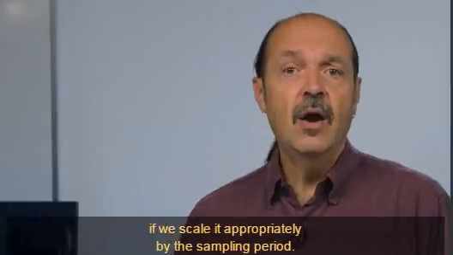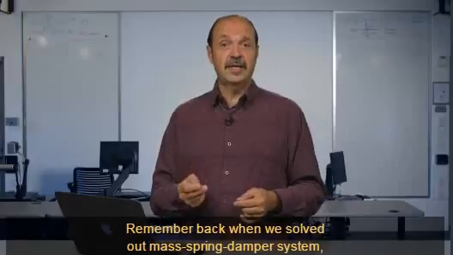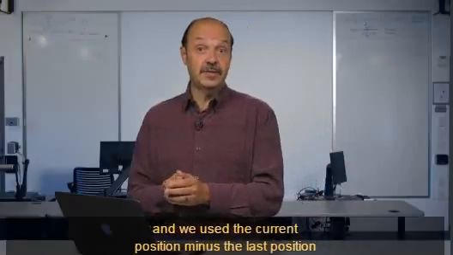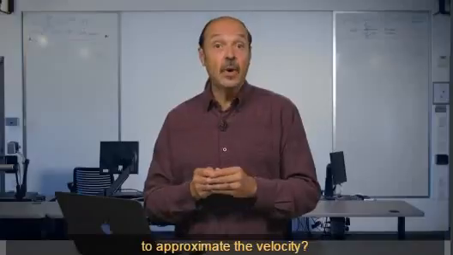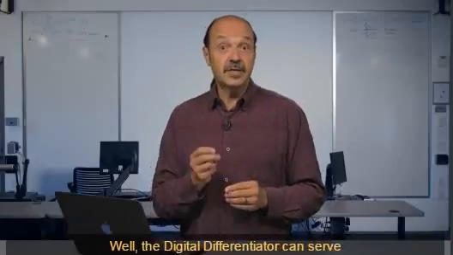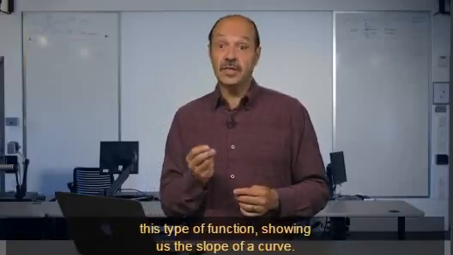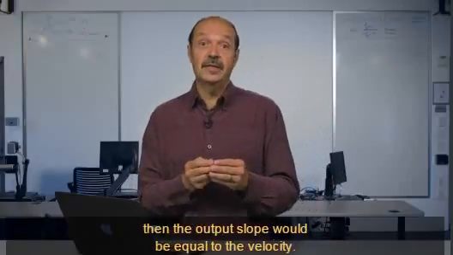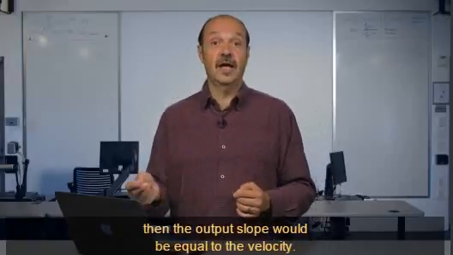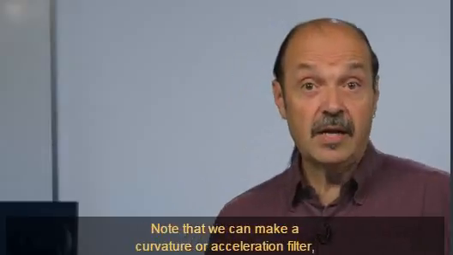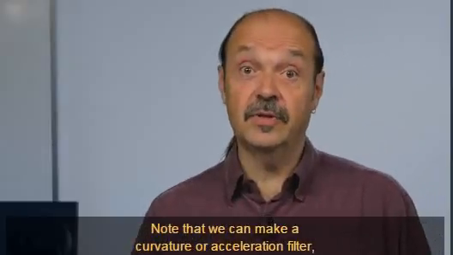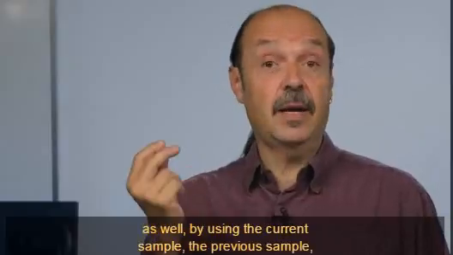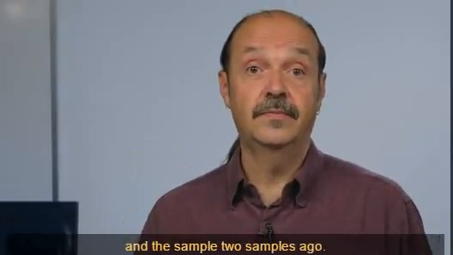Remember back when we solved our mass spring damper system and we used the current position minus the last position to approximate the velocity? Well, the digital differentiator can serve this type of function, showing us the slope of a curve. So if the input signal represented position, then the output slope would be equal to the velocity. Note that we can make a curvature or acceleration filter as well by using the current sample, the previous sample, and the sample 2 samples ago.